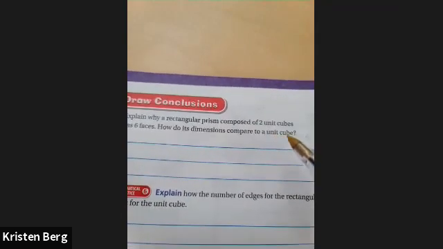All right, next we are going to explain why a rectangular prism composed of 2 unit cubes has 6 faces, and how the dimensions compare to a unit cube. So why does that 2 unit cubes, when we had that, still make 6 faces?